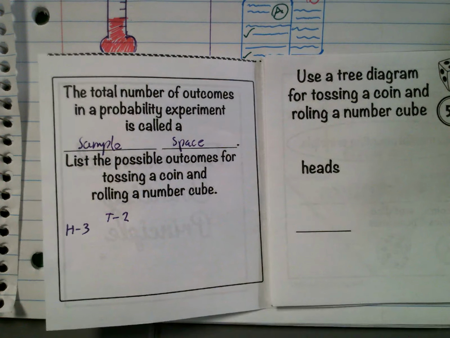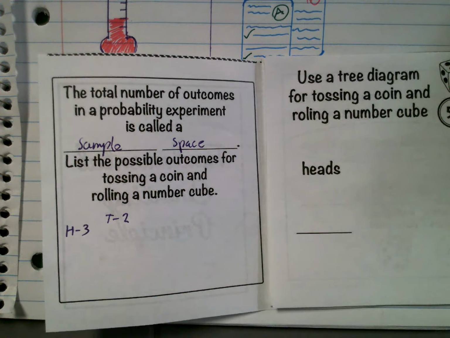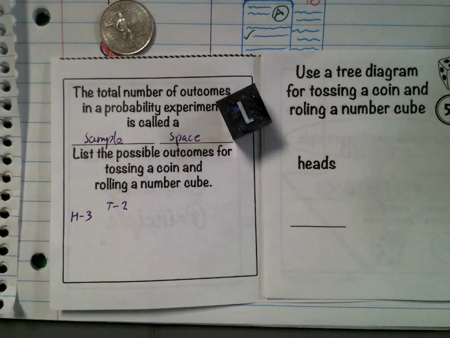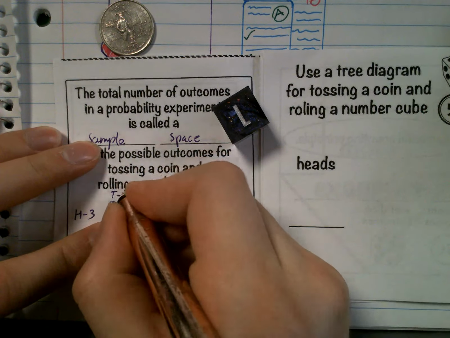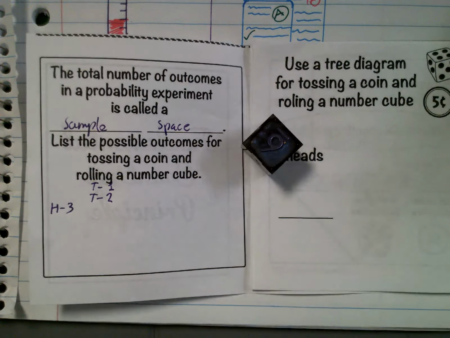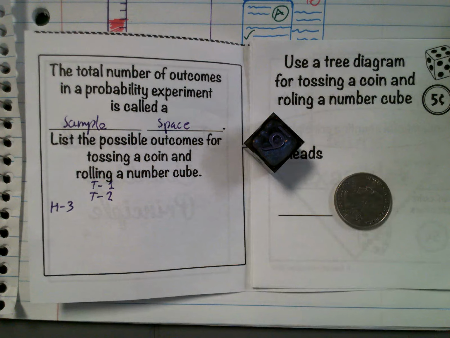Roll the dice again. Oops. Come on. Up there. There we go. Now, that sucks. And I got tails again. So I've got tails and 1. Roll the die again. Got 6. I got heads. So I got heads of 6.